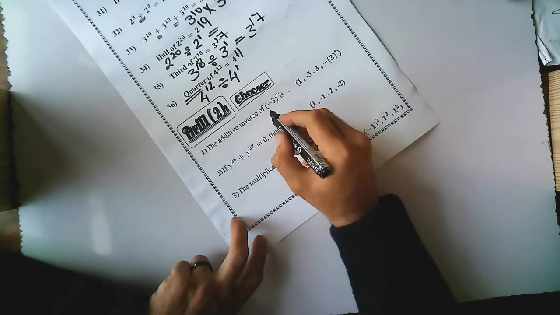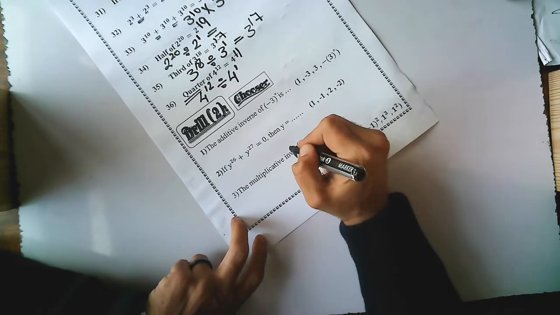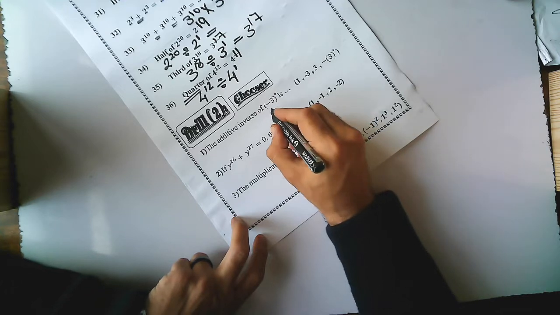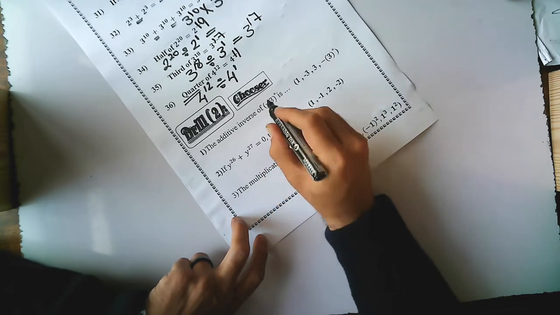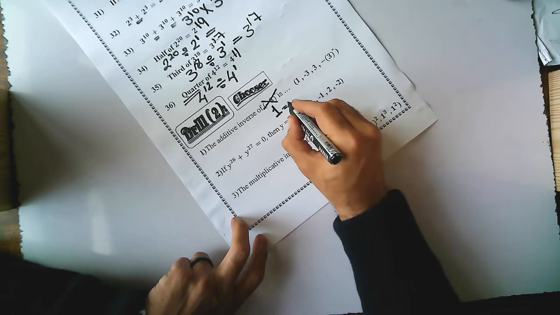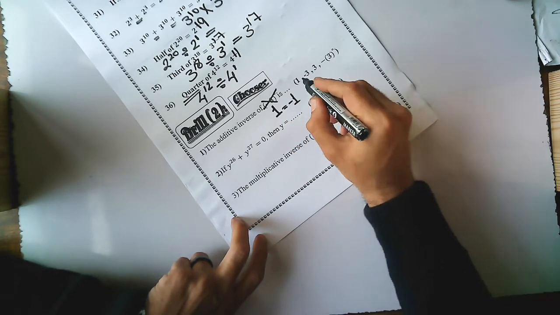The additive inverse of negative 3 to the power 0. Negative 3 to the power 0. We said any number to the power 0 equals 1. So this number will be 1, so its additive inverse will be negative 1. Let's look at the answers.